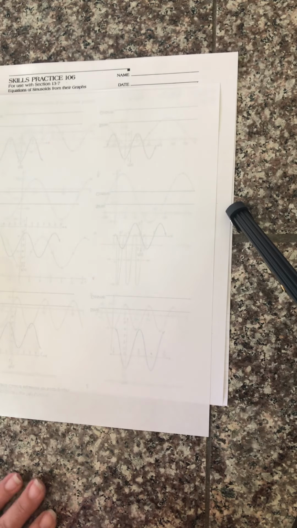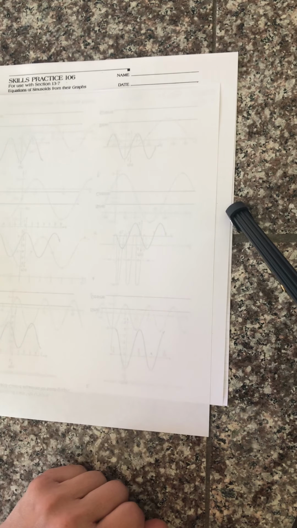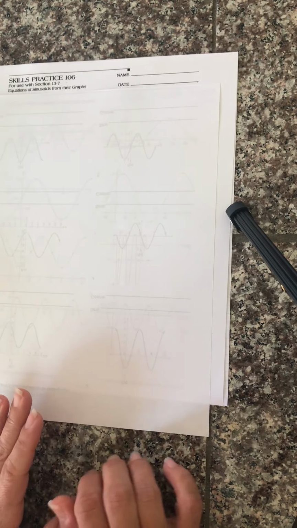Hello again, everyone. This is section 13.7, writing equations given the graph. Before you do anything, you should print out this worksheet. It's called Skills Practice 106, super exciting name. It's on Classroom, and you should also get yourself some colored pens, pencils, highlighters, whatever. If we were doing this in class, that's exactly what I would be telling you to do.